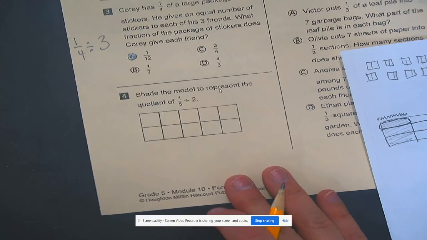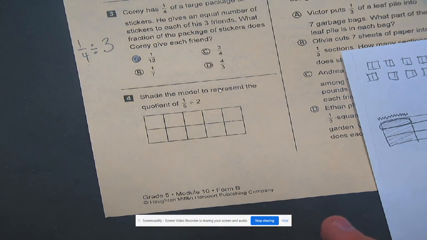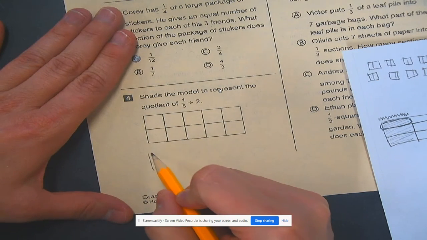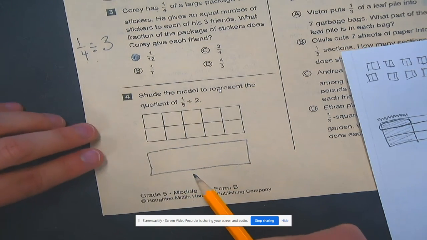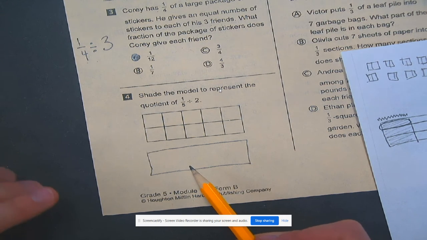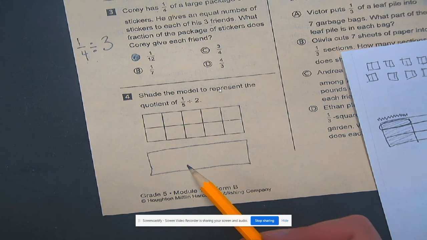Show a model to represent the portion of 1/5 divided by 2. Go ahead. If you need to, pretend there aren't any lines there at the beginning. All right, let's see if you did it correctly. If that was a blank, you can draw it underneath and visualize it, and then you just have to fill it in.